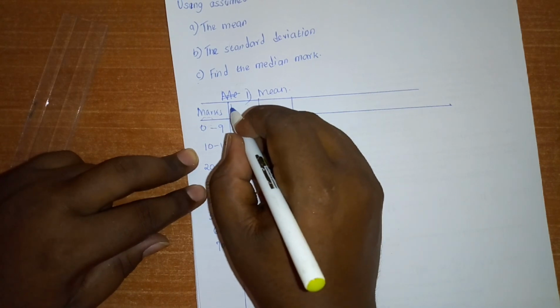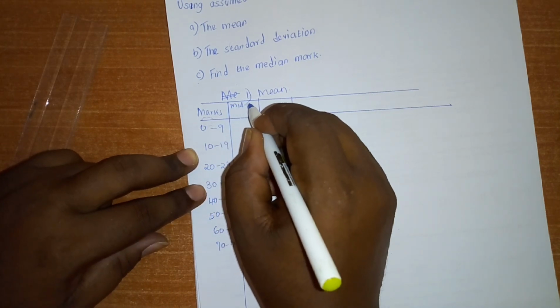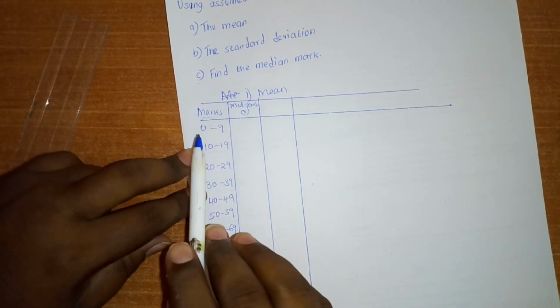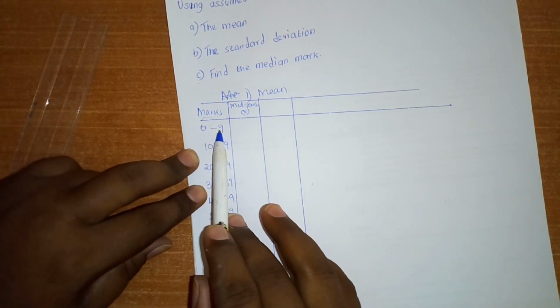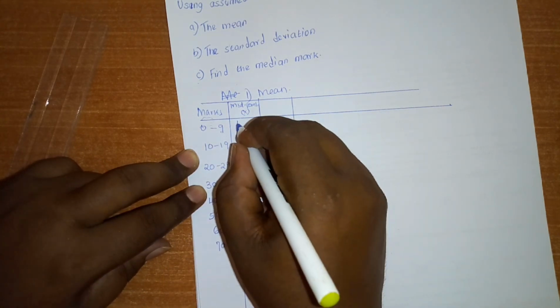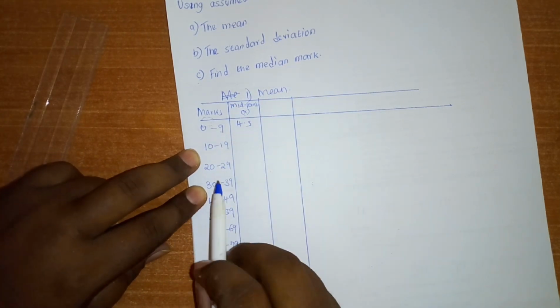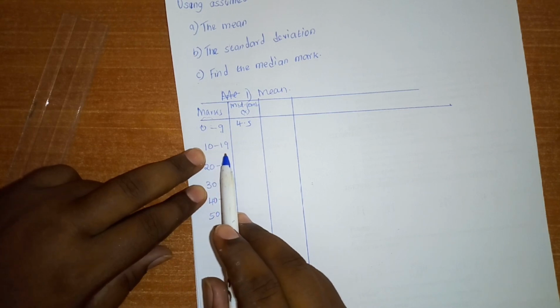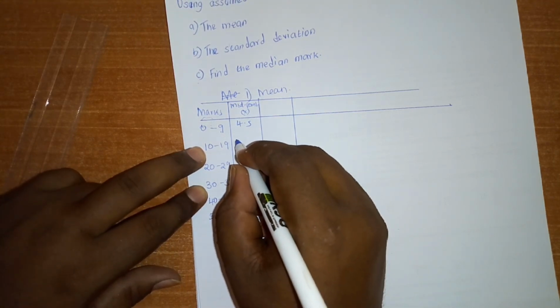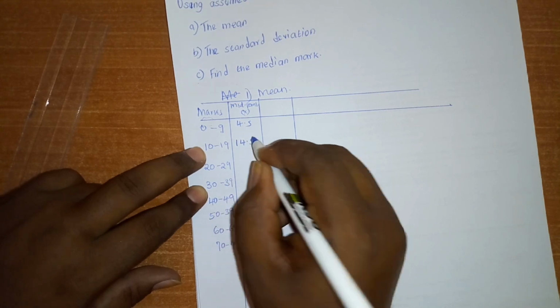Then we have to find the midpoint. How do you get the midpoint? We add the two numbers and divide by 2. So 0 plus 9 is 9, divided by 2 is 4.5. 10 plus 19 is 29, divided by 2 is 14.5.